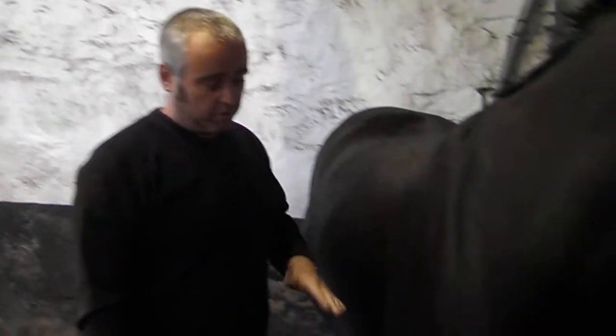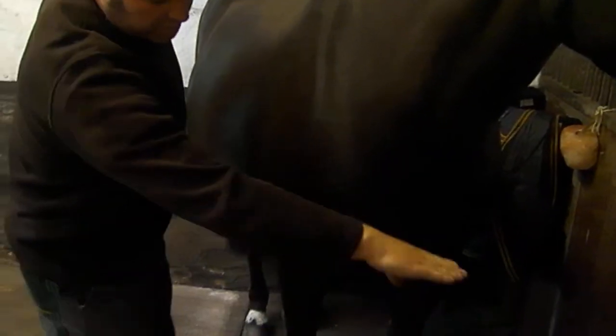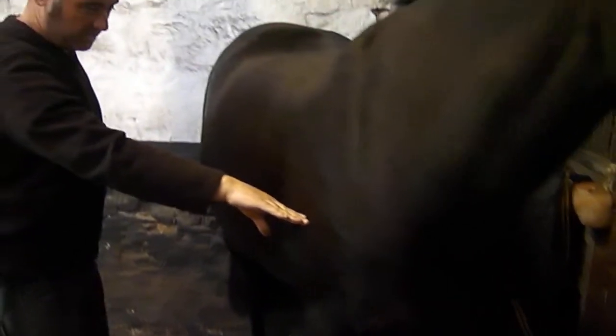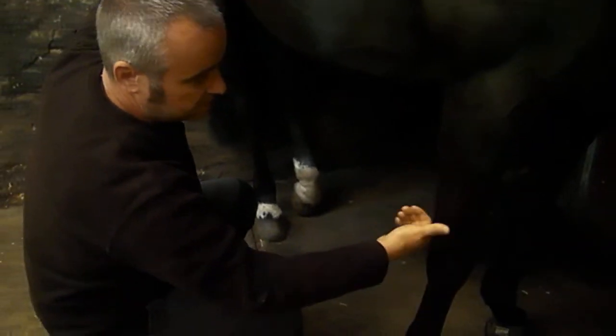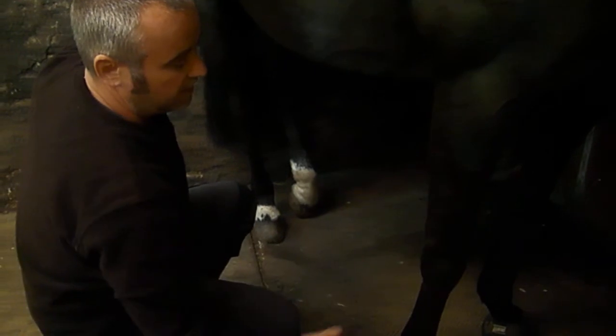The next plane that we're going to talk about is the frontal plane. Now the frontal plane of the body goes through the middle of the chest and it runs down and out, and it divides the horse top half and bottom half. And that is the frontal plane. Now the frontal plane of the leg is this plane here, and it divides front and essentially back.